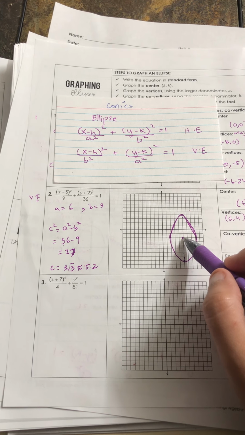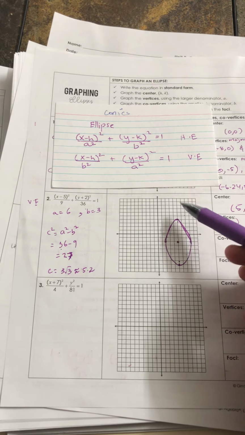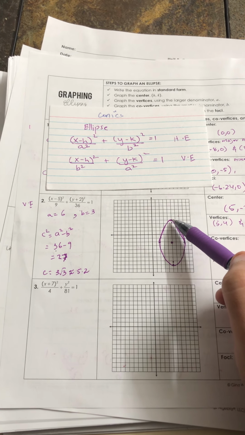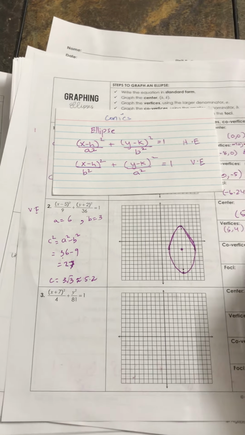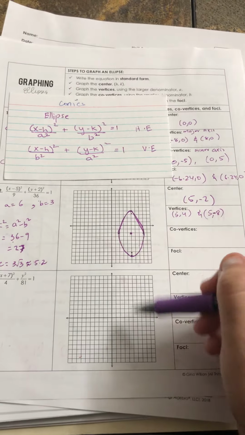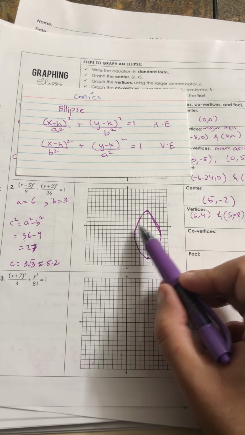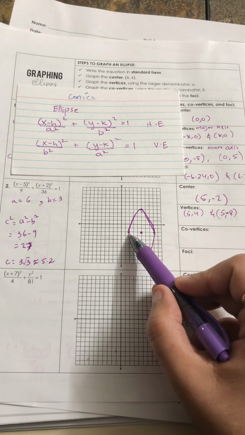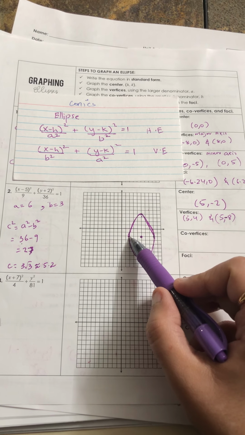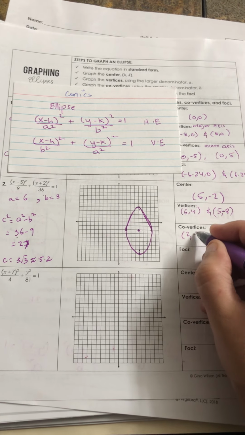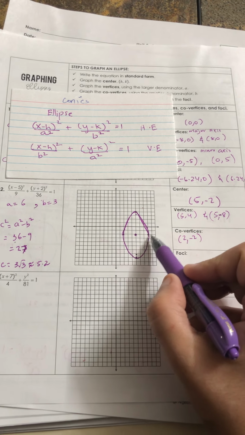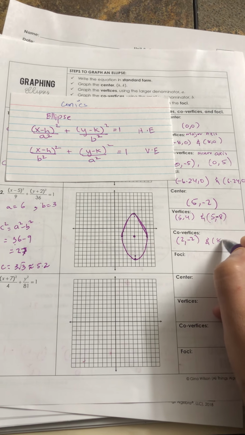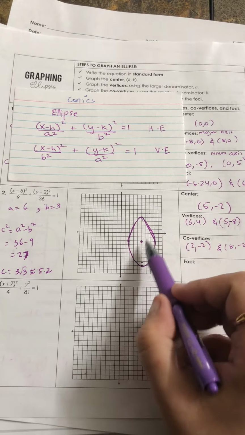So from negative 2, you add 6, it becomes 4. And from negative 2, you subtract 6, you go down, to negative 8. The co-vertices are (2, negative 2) and (8, negative 2).